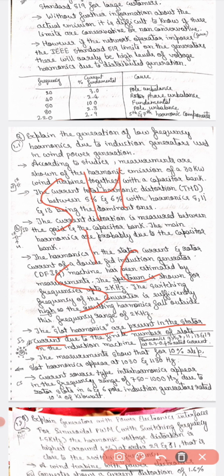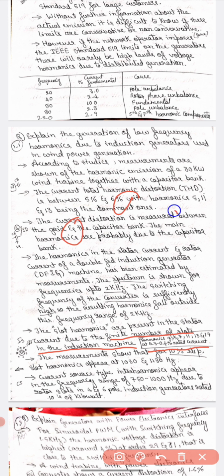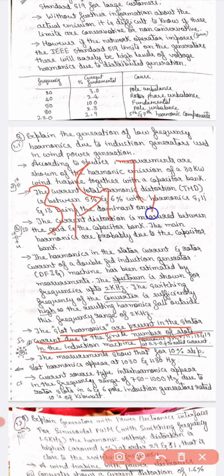Slot harmonics are present in the stator current due to the finite number of slots in the induction machine, with harmonics 3, 5, 7, 11, 13 and 17 at 0.3 and 0.4% of rated current.